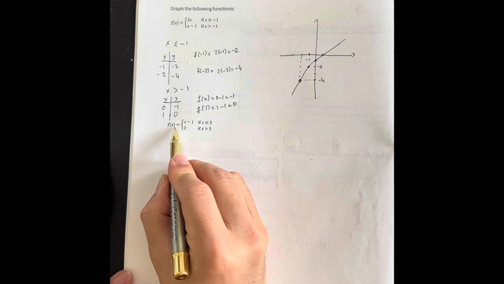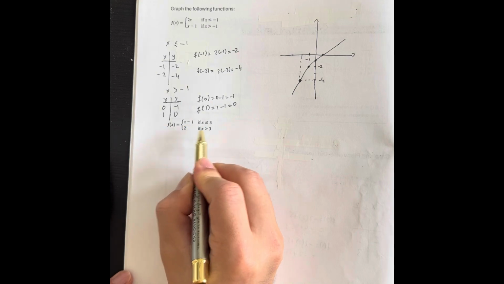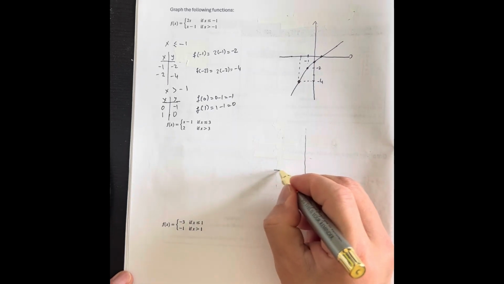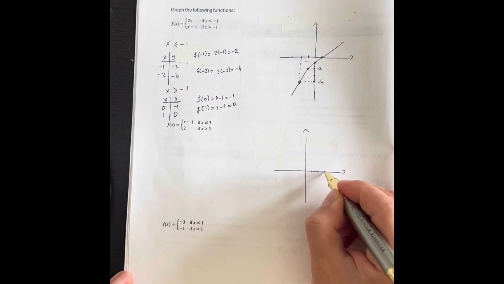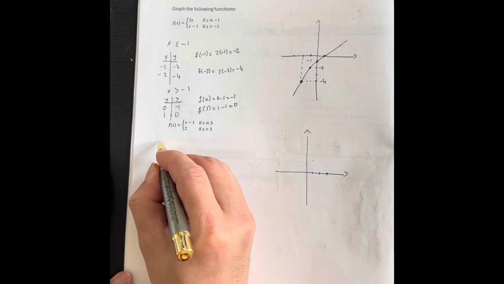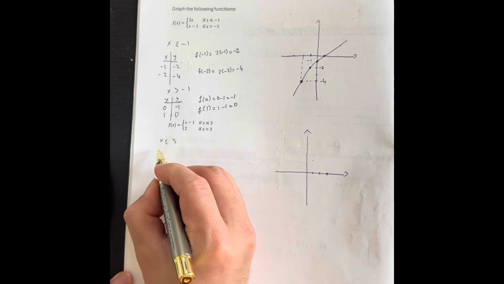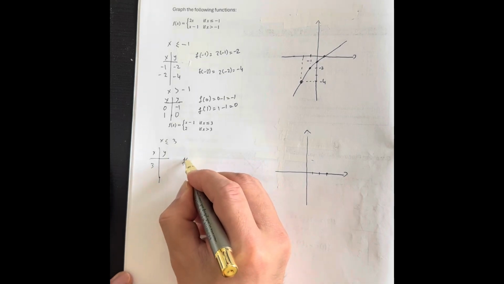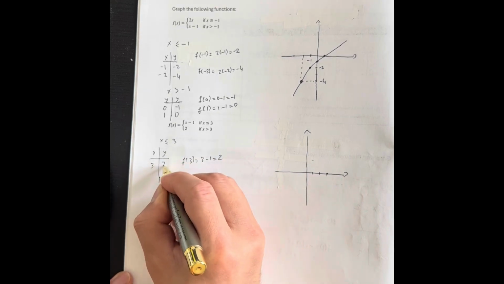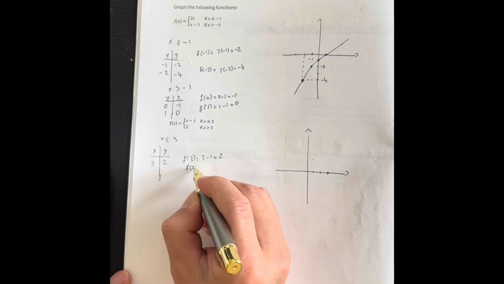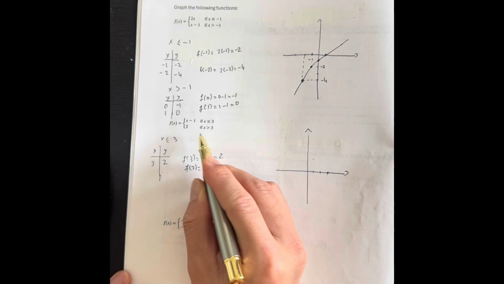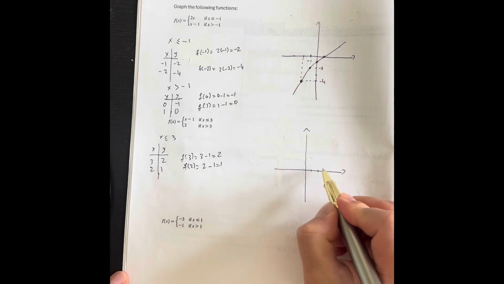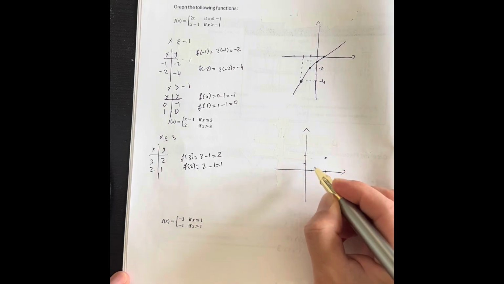This function is defined as x minus 1 if x is less than or equal to 3, and defined to be 2 if x is greater than 3. So let's do the first part, x less than or equal to 3. So let's do x equal 3. So f of 3 is 3 minus 1, which is 2. Let's do f of 2. 2 minus 1, which is 1. So we have (3, 2) and (2, 1).